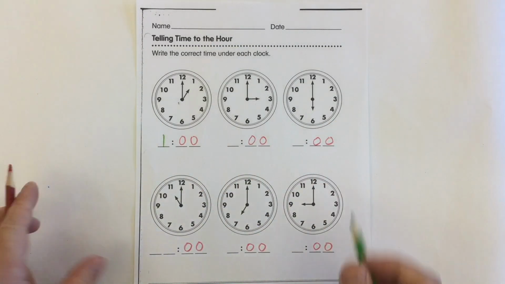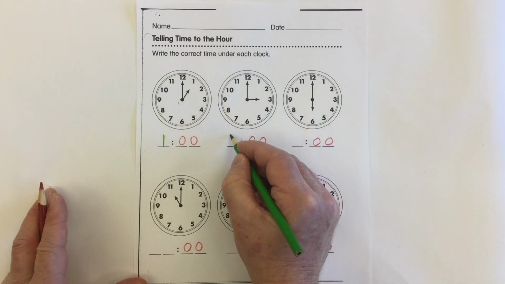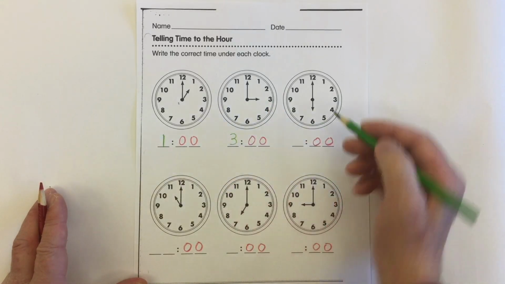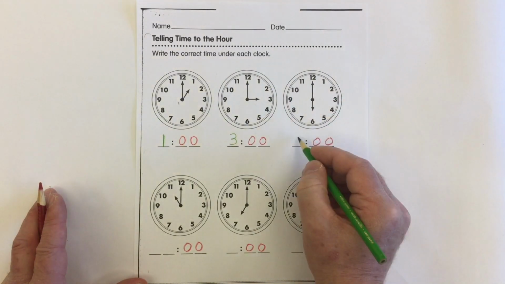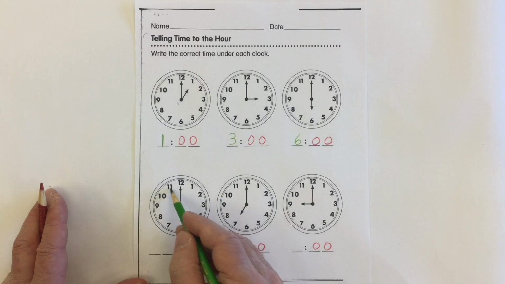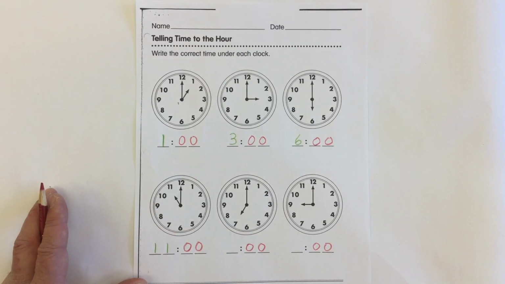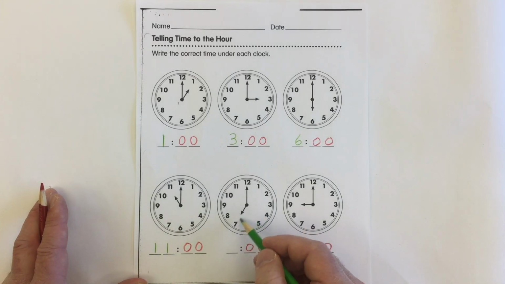What we need to do is look at the shorthand and see what number it's pointing to. This one's pointing to 3. That means this is 3 o'clock. This one's pointing to 6. That means this one is 6 o'clock. This one is pointing to 11. That means this is 11 o'clock. This one is pointing to what number?